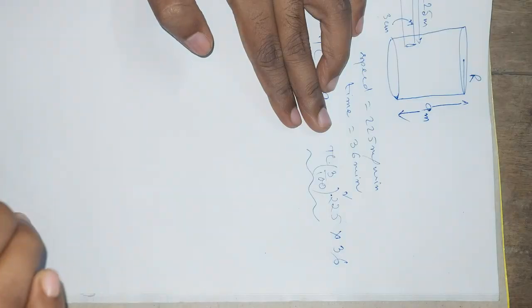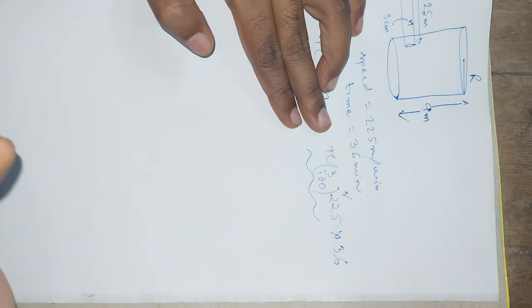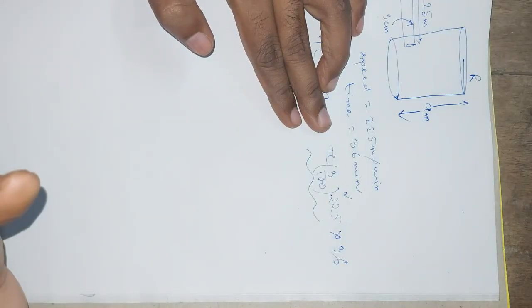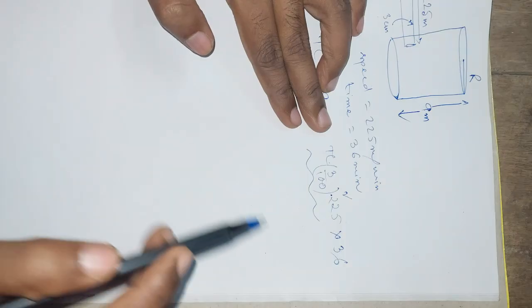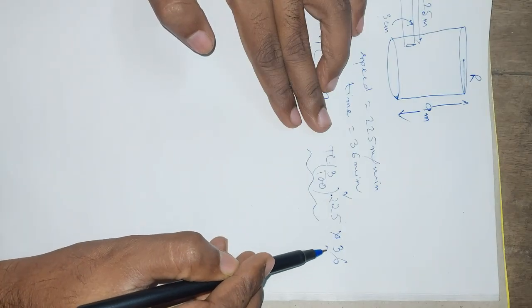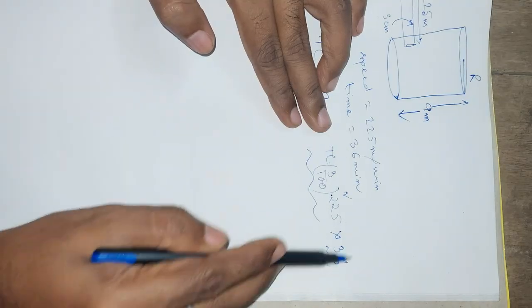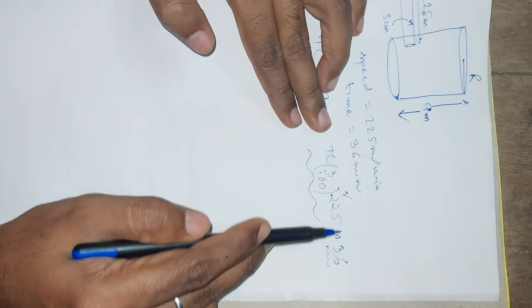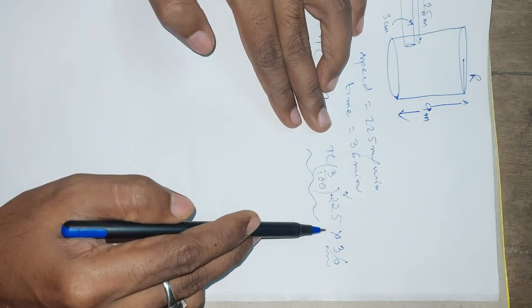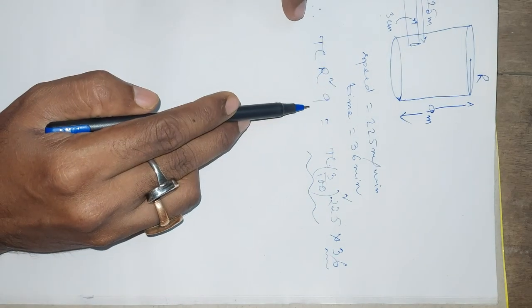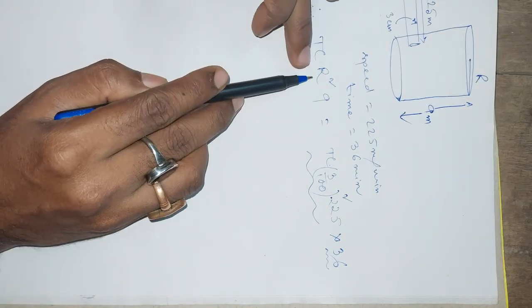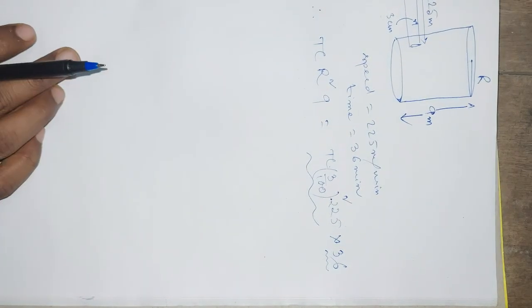But the pipe needs 36 minutes to drain the water completely. So we should multiply it by 36 to get the total volume of water. And this volume should be equal to this volume. Now we need to find out capital R first.